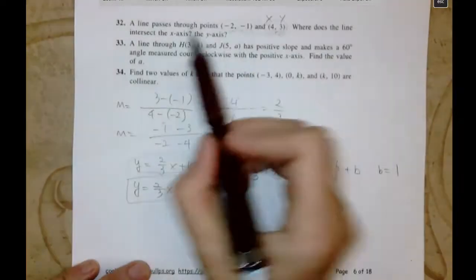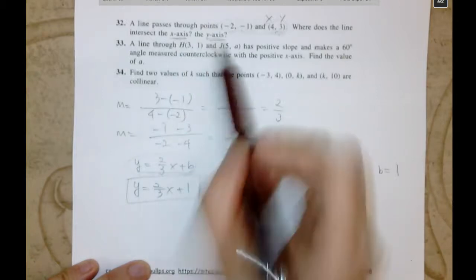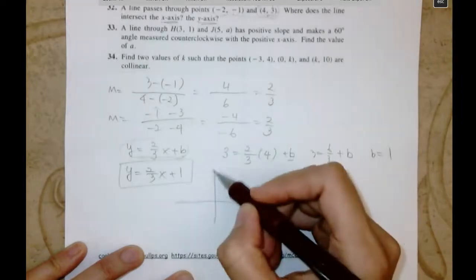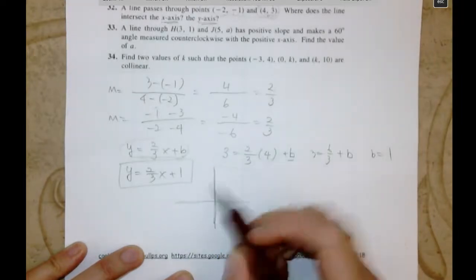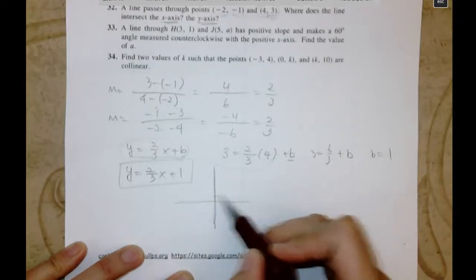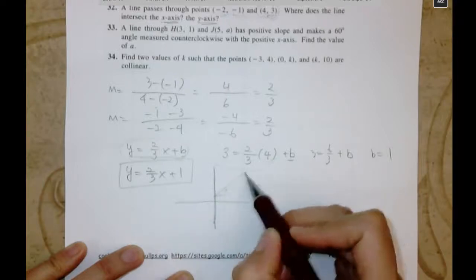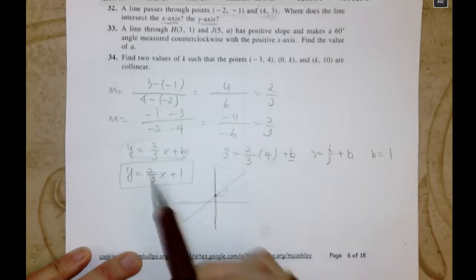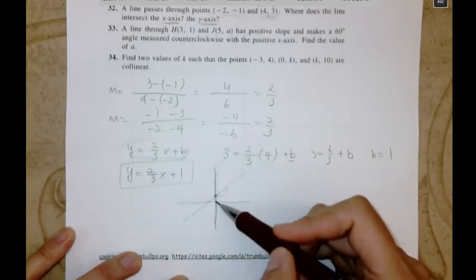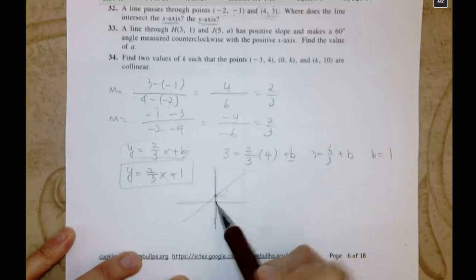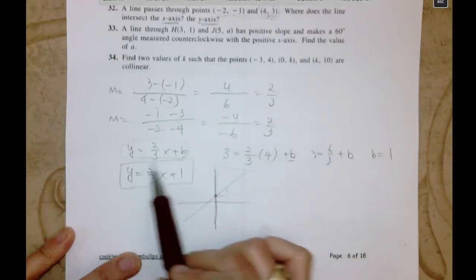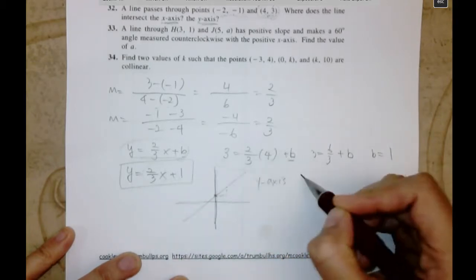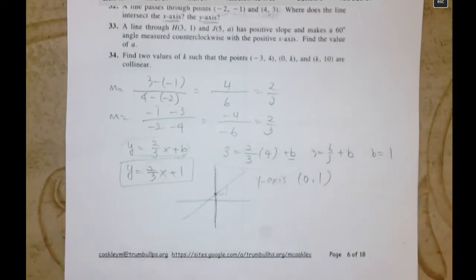Now, you have to find where they intersect with the x-axis and y-axis. Okay, let's start with the y-axis. The intercept is plus 1, and with slope 2/3 you go 3, 1, 2, 3, and then up 2, and the line will look like this, right? And it intercepts at 1, okay? Because the y-intercept means when x is 0. So you put 0 in here, this term is going to be 0, so y has to be 1. So when x is 0, y is going to be 1.